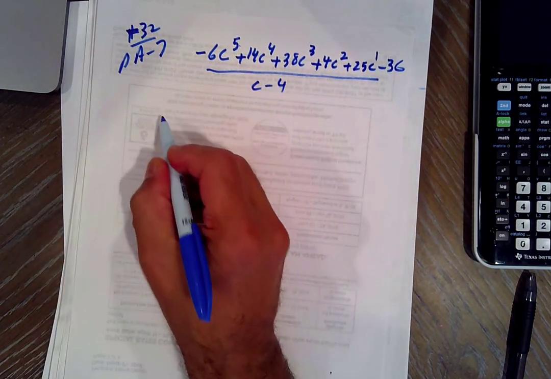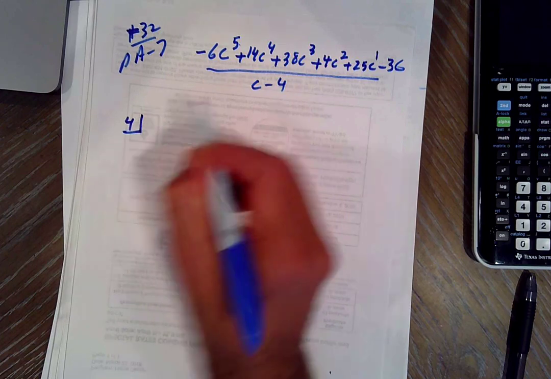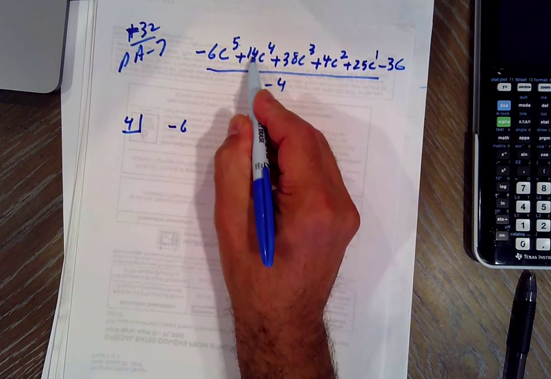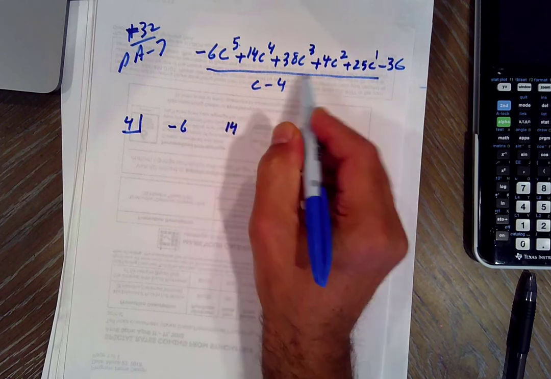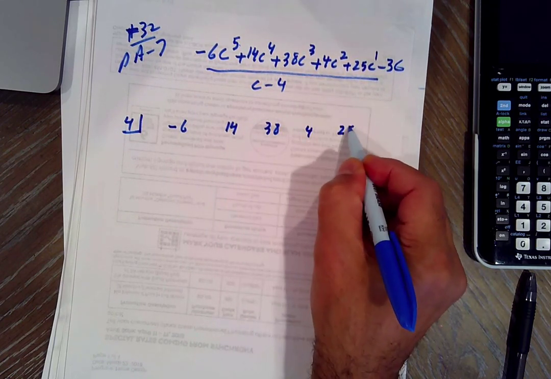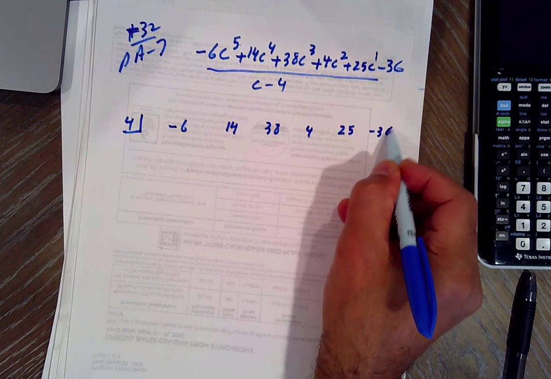Okay, so we're going to put a 4 because it's the opposite of negative 4. We bring down the negative 6, the 14, the 38, the 4, the 25, and negative 36.